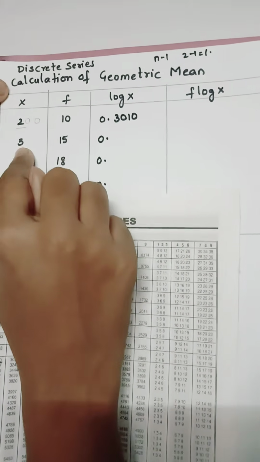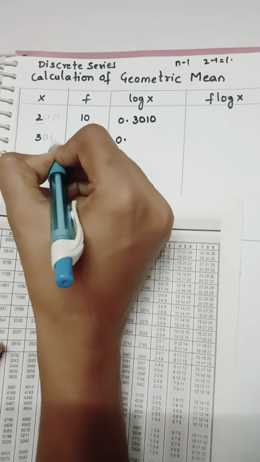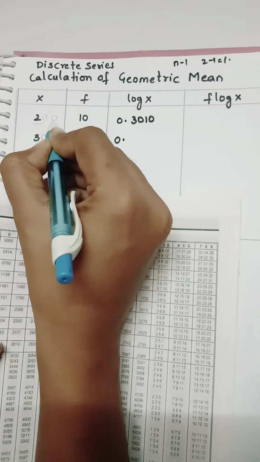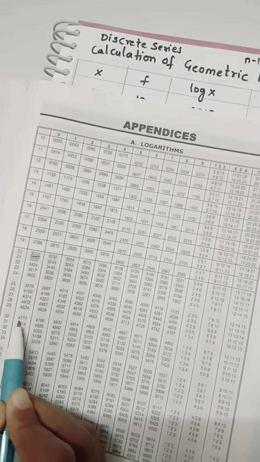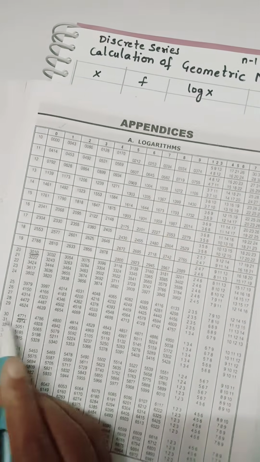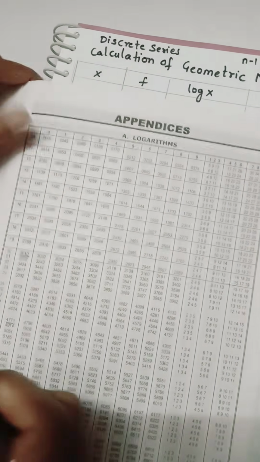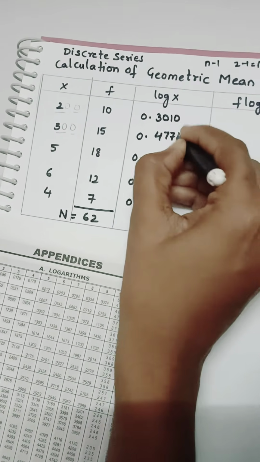Next, this 3 is there. 3 means 30 at 0. 30 at 0 in the logarithm table is 4771.